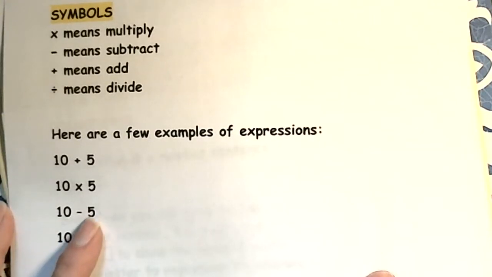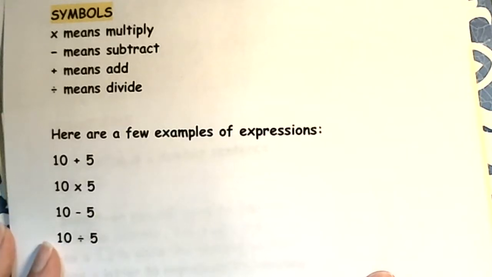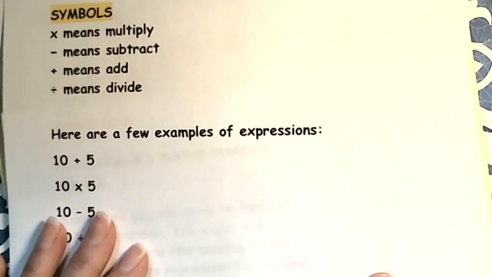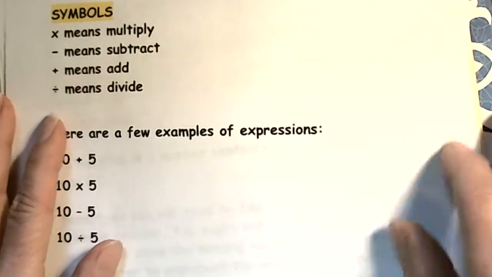Next one is asking you to take away, it's a subtraction, 10 minus 5. And then finally we have 10 divided by 5. So they want you to take the 10 and break it up into 5 groups. These are all expressions. They don't have an equal sign. That's what makes them expressions.